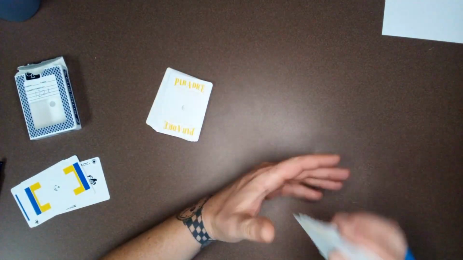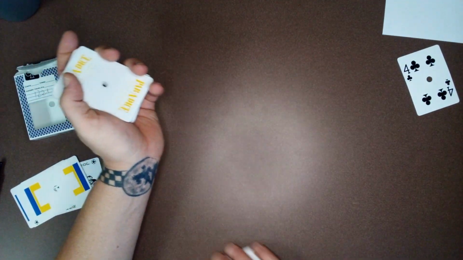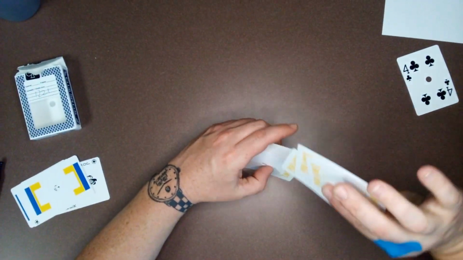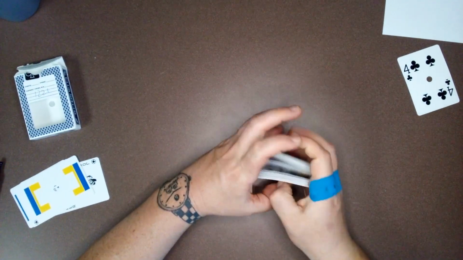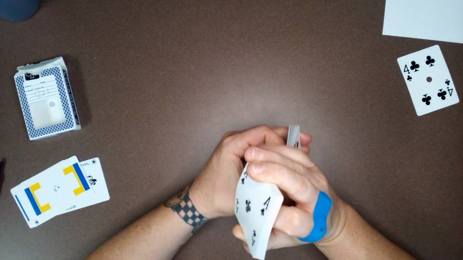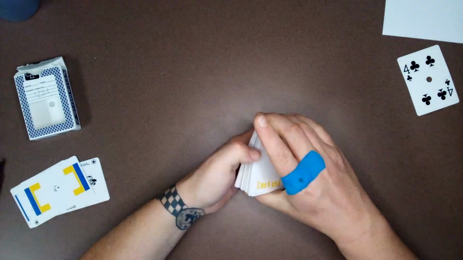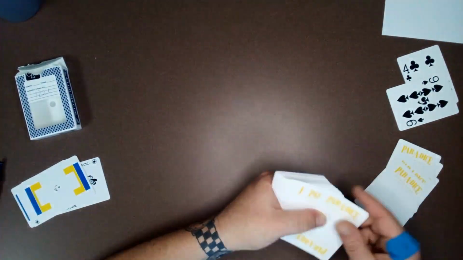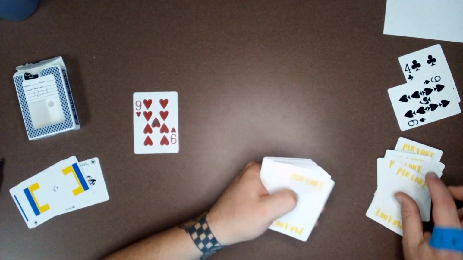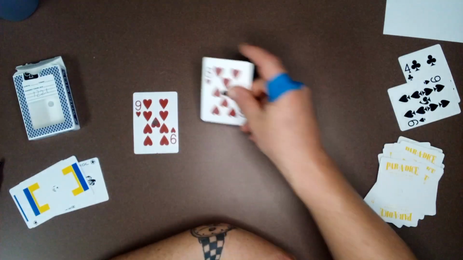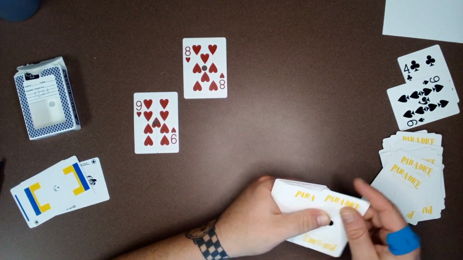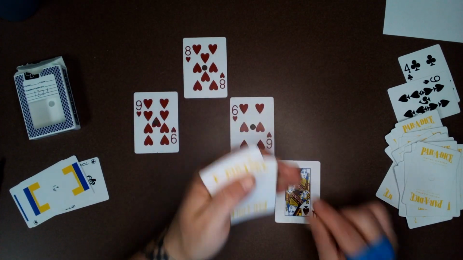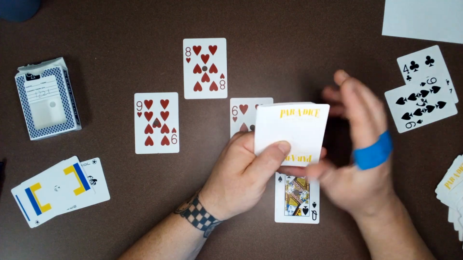Let's go ahead and do a random card pull. I'll set a number of 4 cards. Nine count. Just count out the rest.